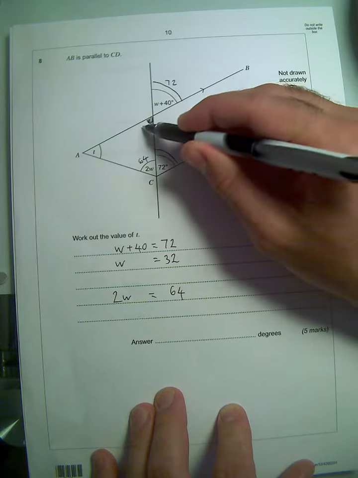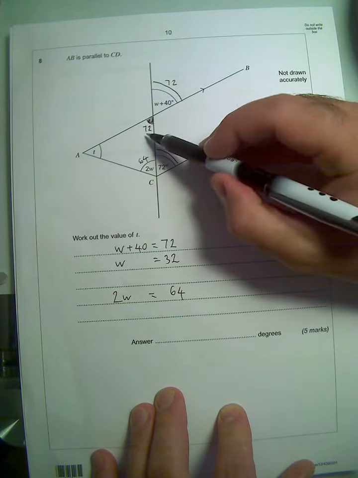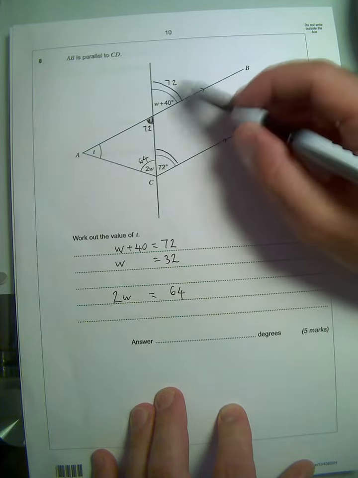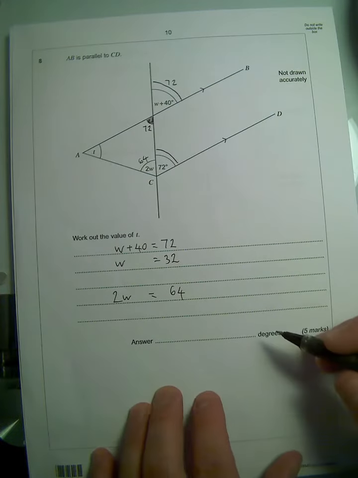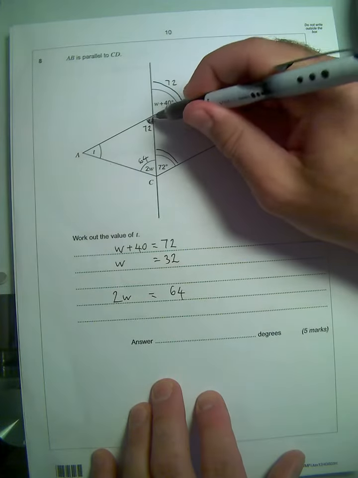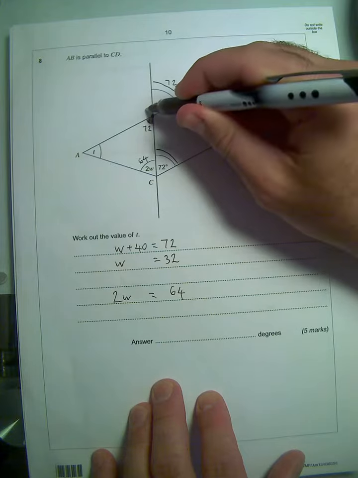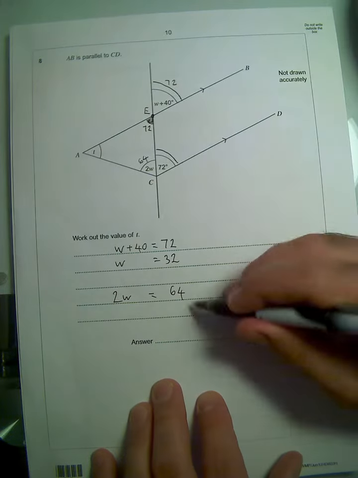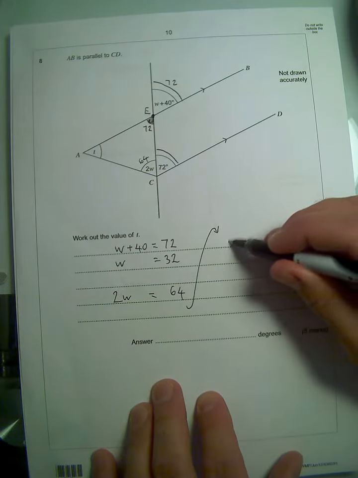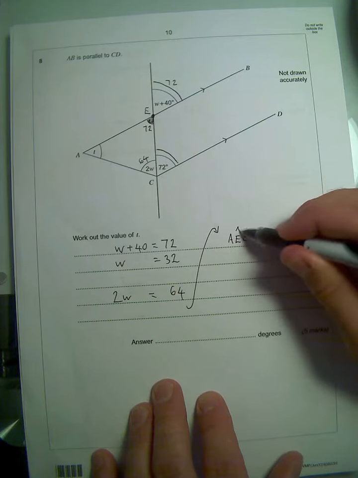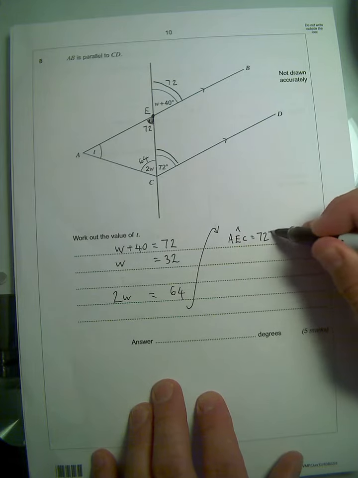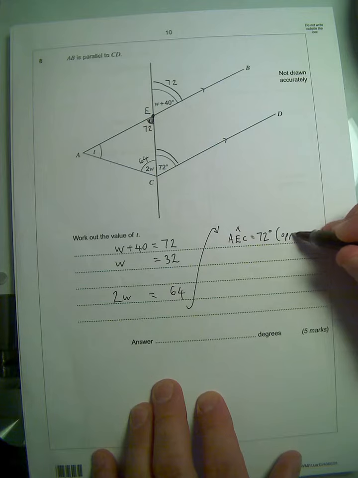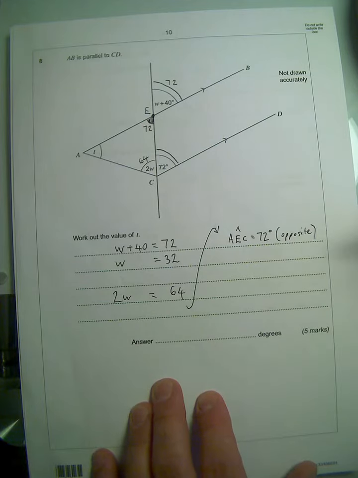So that's 72 as well, because the angle opposite it is also 72. It's odd that they haven't labelled that, so I'll call that E. And then I'll say that angle AEC equals 72 degrees. Opposite angles are equal. Good to give a reason there.